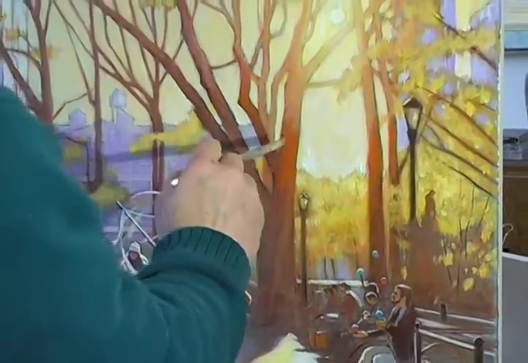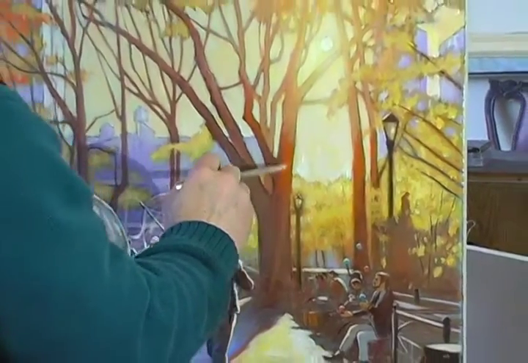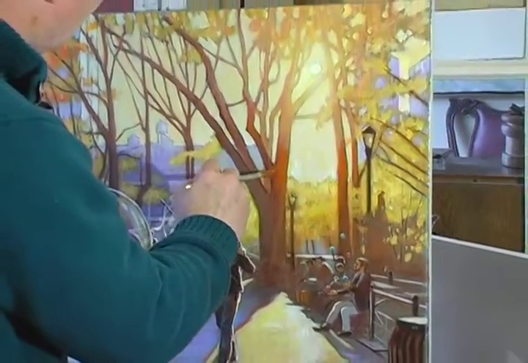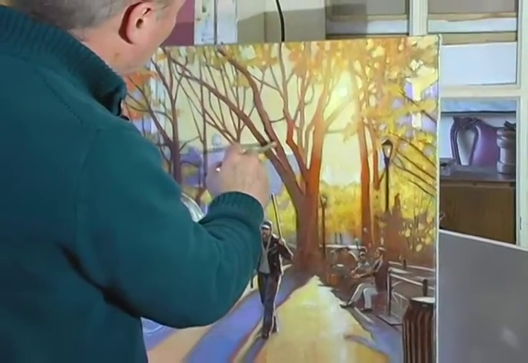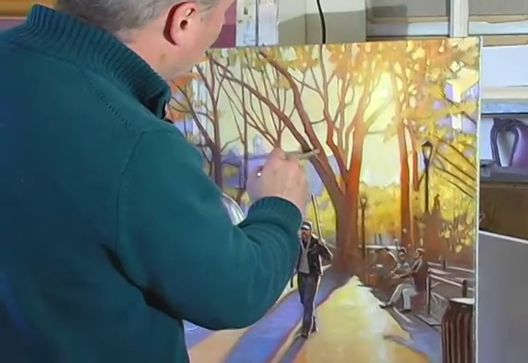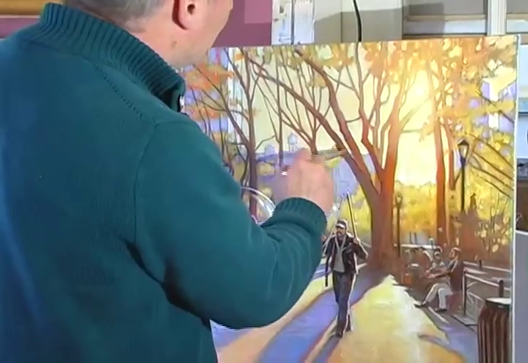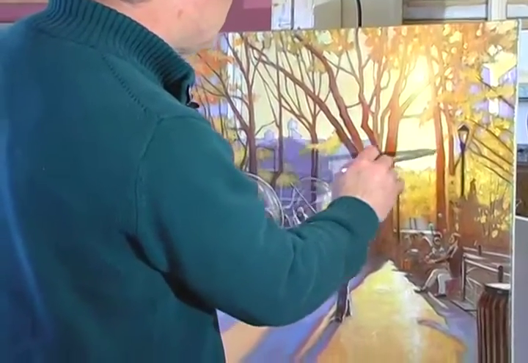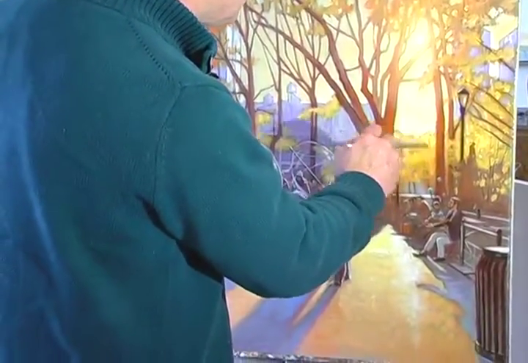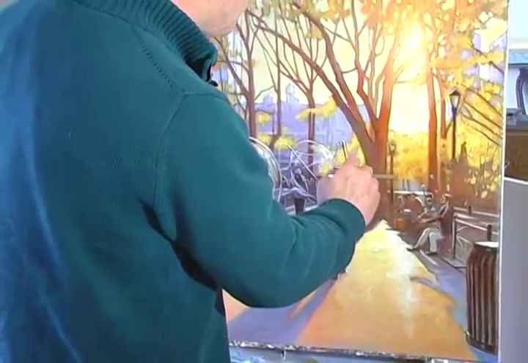I have to stand up so I can see it a little bit better here. I like to let the lines show through to show the process, so in some places you can see my drawing lines underneath here.